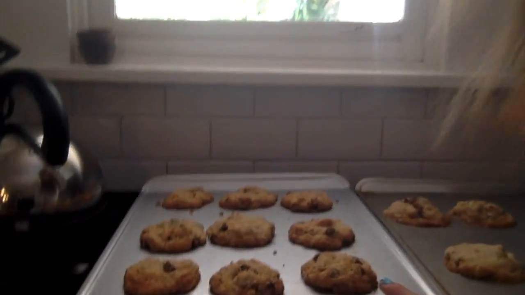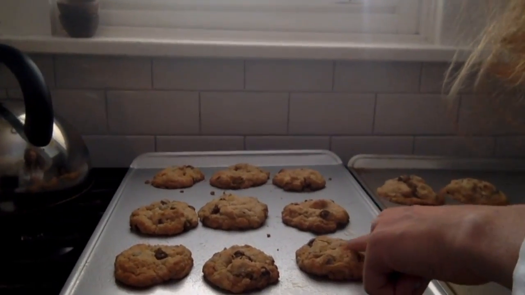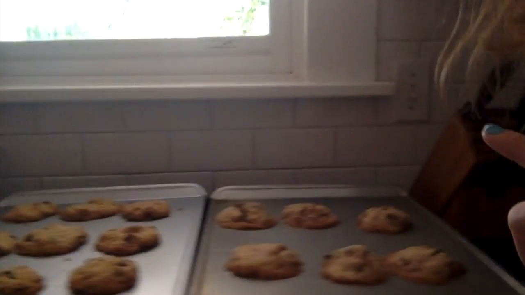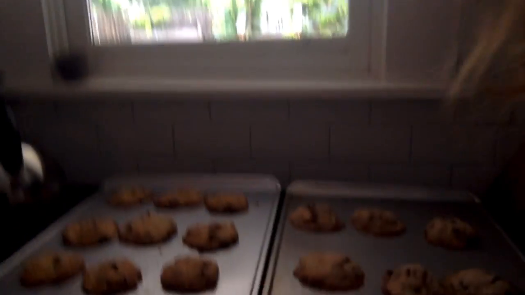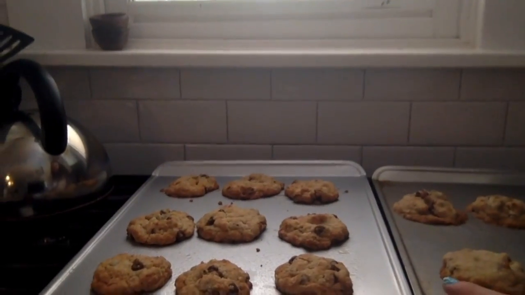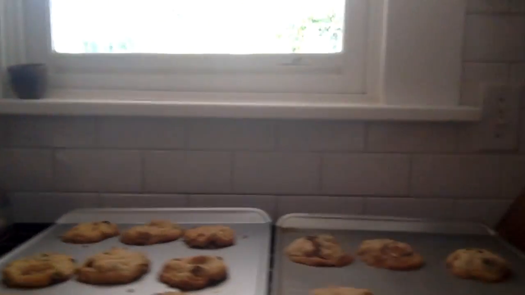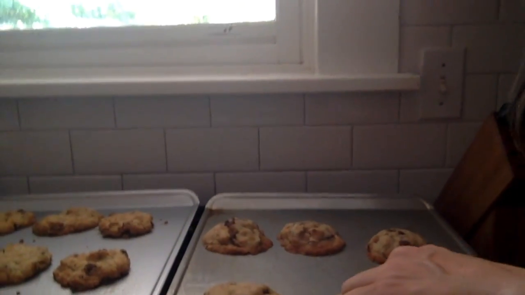I have cookie all over my hand, but let me bring you over here to see the cooling process. These are the control cookies with the baking soda. You can see how they're flatter. They look delicious. Another thing I've read is that baking soda instead of baking powder makes your cookies a little browner. These were in the oven the same amount of time, on the same level of the rack. We have a much browner cookie here than the baking powder cookies.